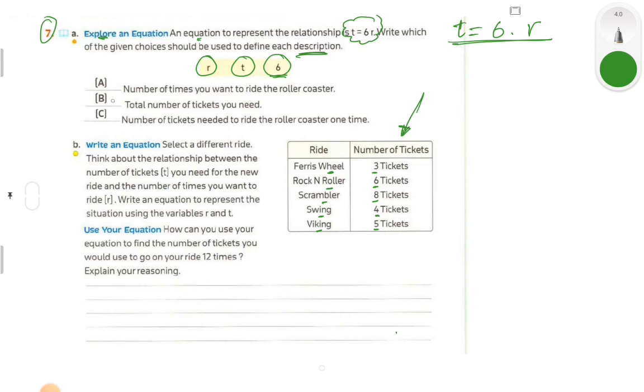Return to our question. Number of times you want to ride the roller coaster. How many times do you want to play this game? See the next: total number of tickets you need. To ride the roller, where's the roller? Here. You need how many tickets? 6 tickets.